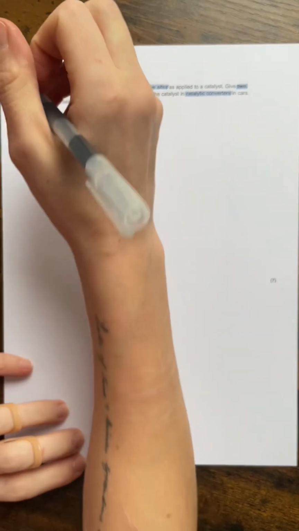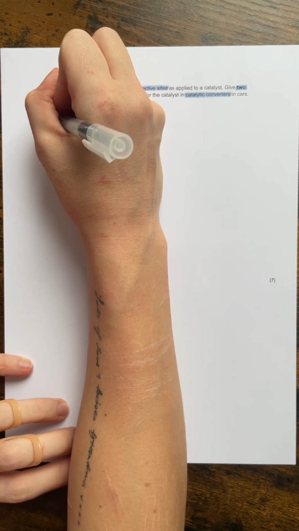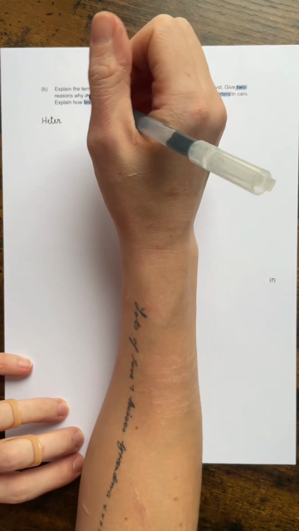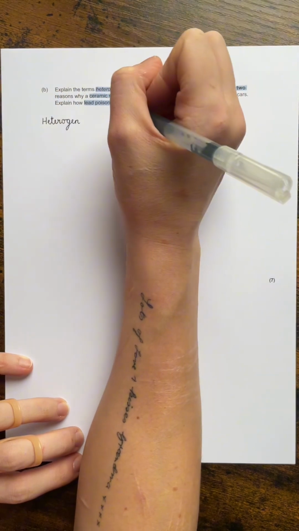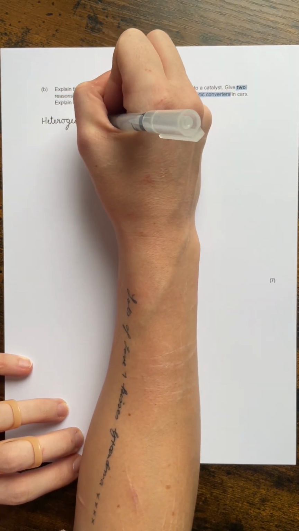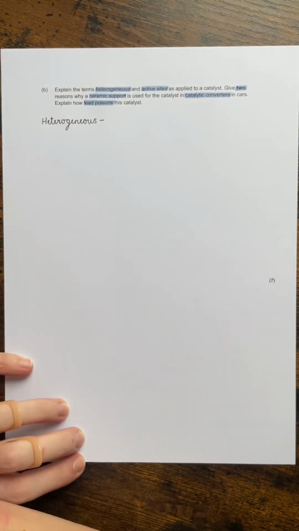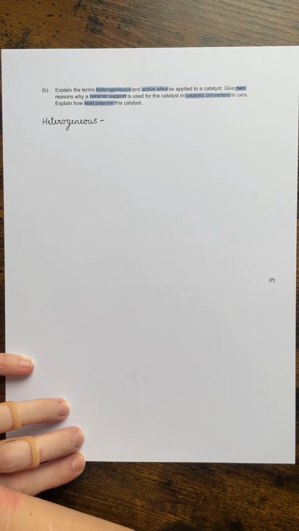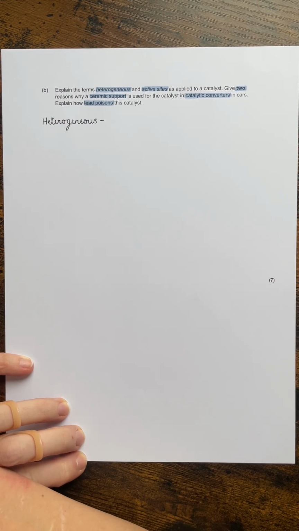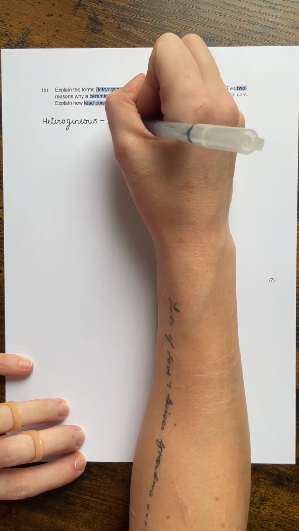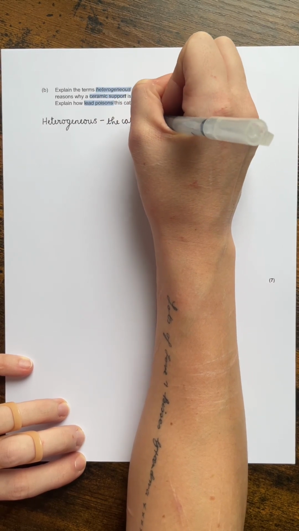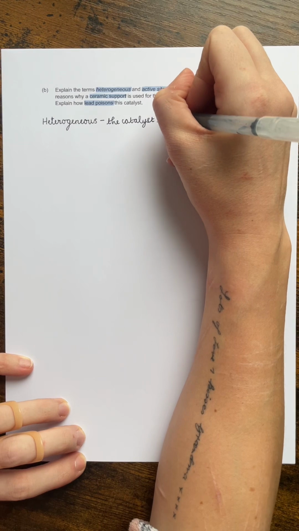Heterogeneous, as I said in the earlier video, I also couldn't spell then and I can't spell now. So heterogeneous is referring to the phase that the catalyst is in relation to the reactants. Homogeneous would mean that the catalyst is in the same phase, where phase is just state of matter, just a bit of a fancier term. Heterogeneous will be when the catalyst is in a different phase to the reactants.